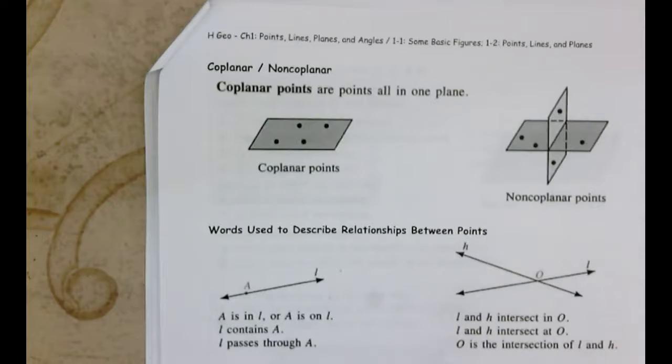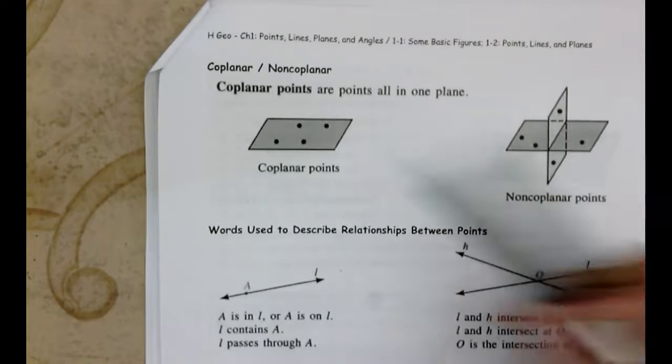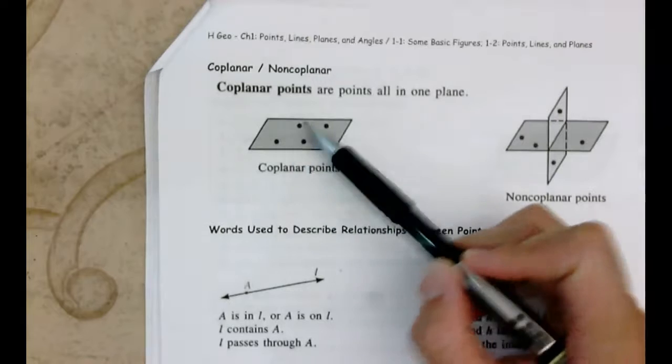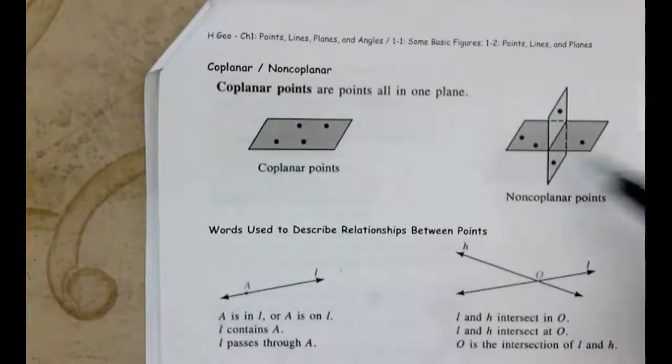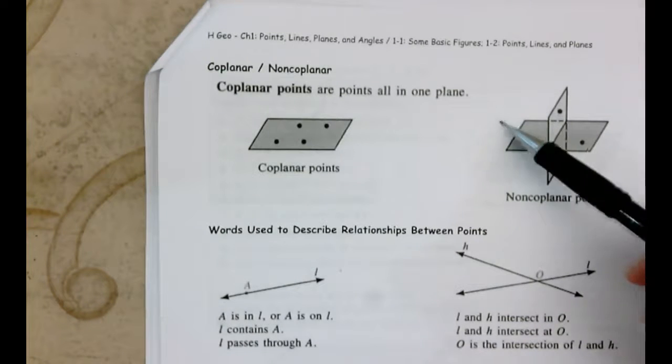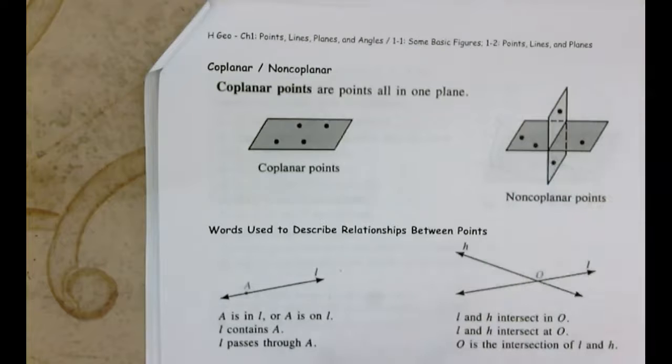Okay, and I'm going to go into more detail in class that any 3 points are always coplanar, just like any 2 points are always collinear. There is always a line that can go through 2 points. There is always one plane that can go through 3 points. Like there is a plane here that can go through these 3 points and so forth.